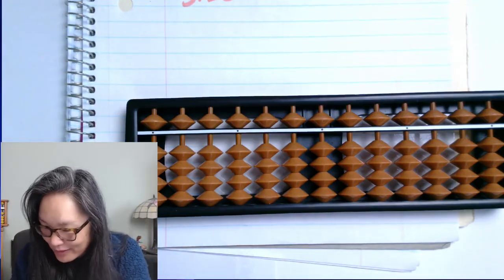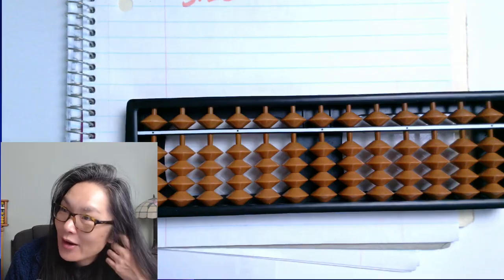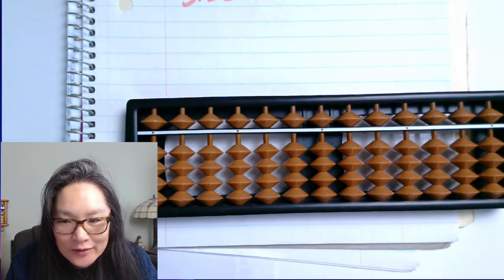Don't get overwhelmed if I show you how to do division. Because the one thing we need to do is understand: we need to know how to add and subtract first before we know how to multiply and divide. After we know how to multiply and divide, then everything's the world, right? Then you can do whatever on the abacus. Well, not whatever. You could kind of do algebra, algebraic formulas, but you can't do calculus.